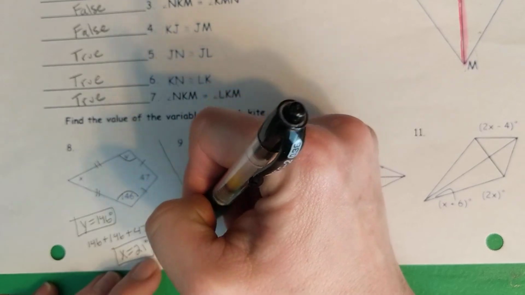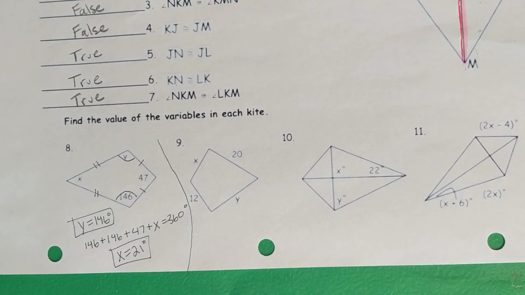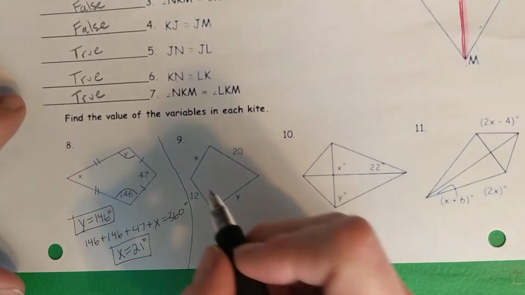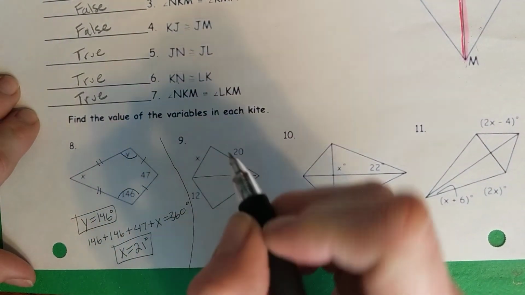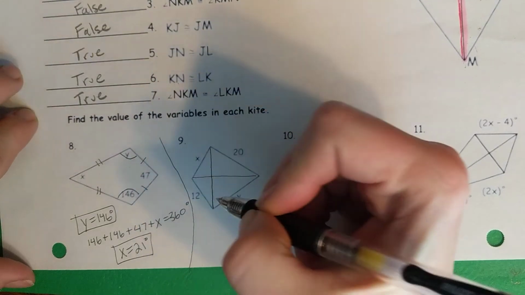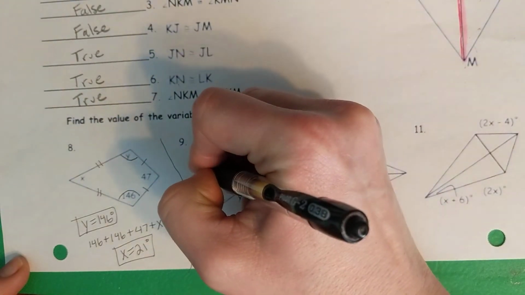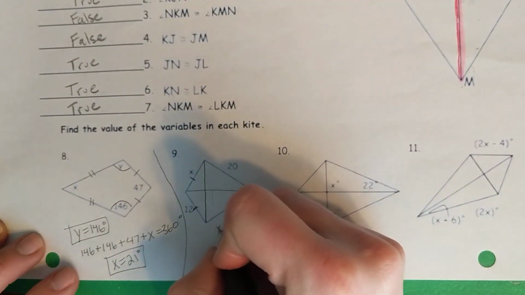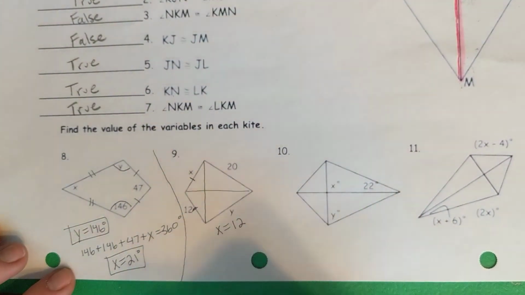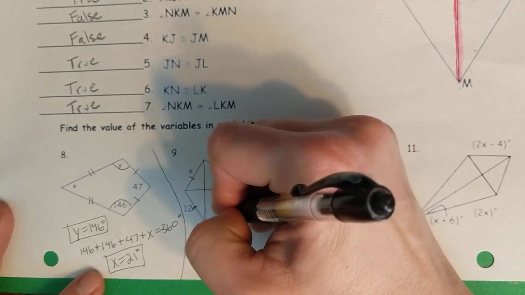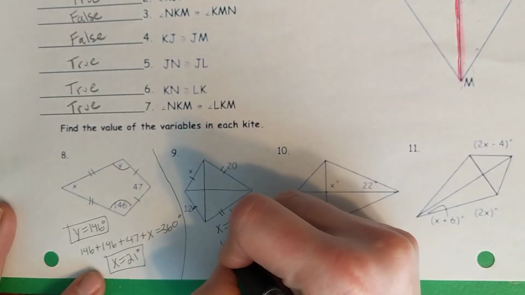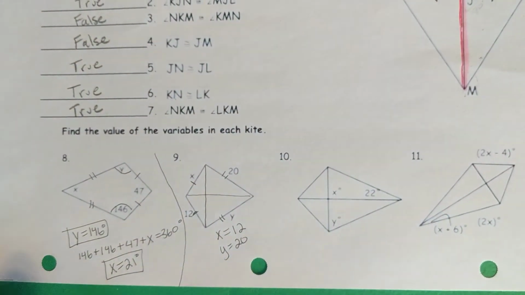Next, number 9. Now we're looking at the sides of our kite. You can draw in your diagonals if it helps you visualize your kite better. Sometimes that helps me. And so I know my two short sides are congruent. This side is congruent to this side, so X must have to be 12. And my two long sides are congruent. Y must have to equal 20. That was easy.